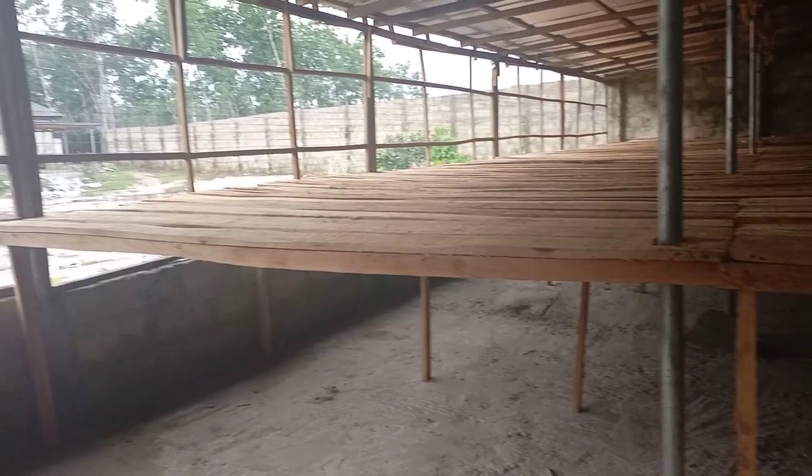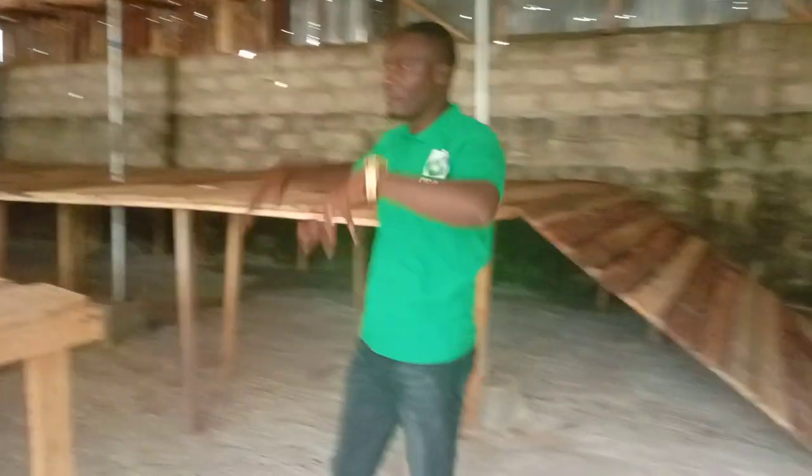So we're going to raise rails on this part so that the animals don't fall off. So there will be a protection like this going around this part. So the animals can actually move in.